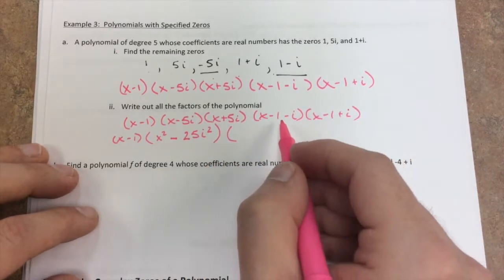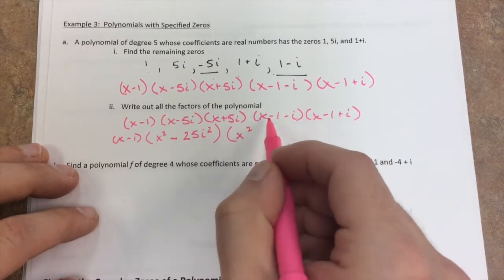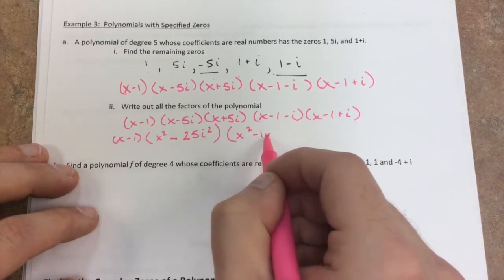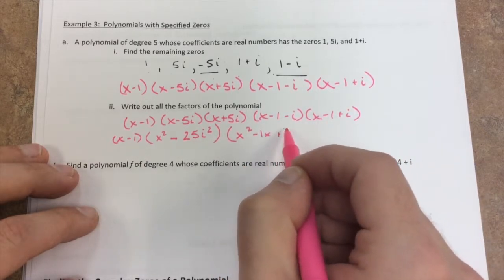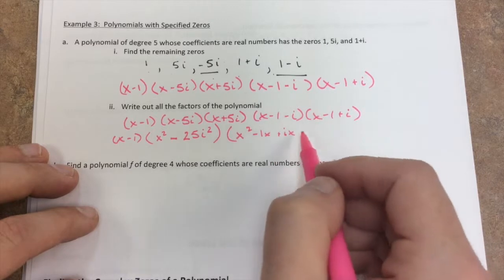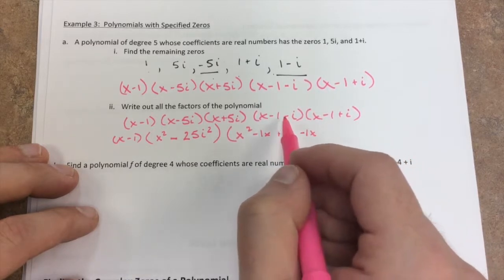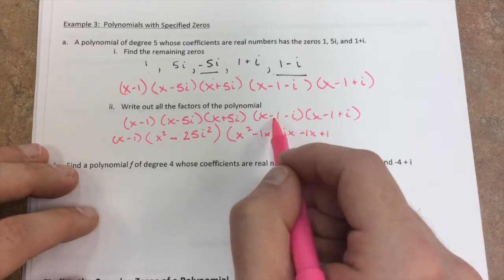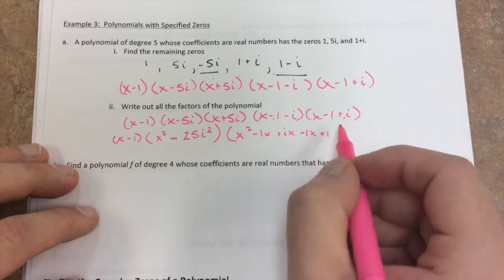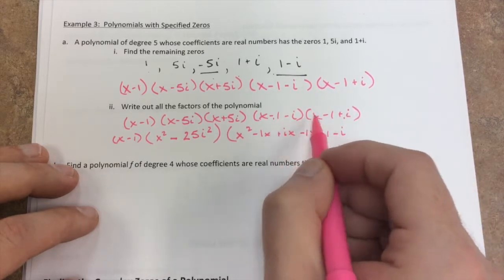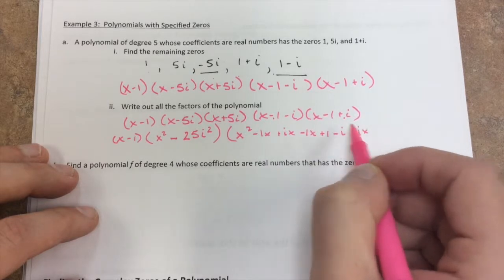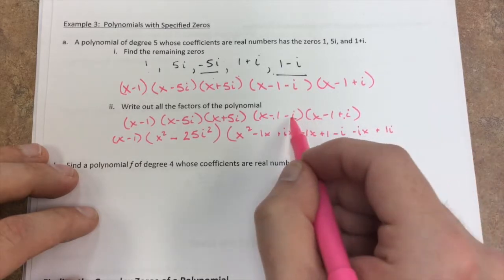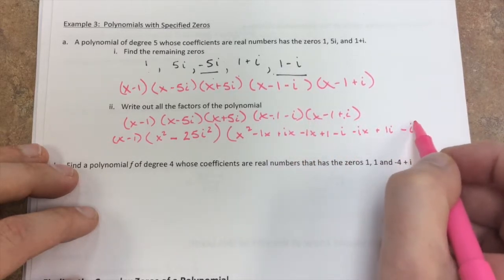In here, I would have x squared, and then I have negative 1x, and then I have plus ix. And then the next term, I'd have negative 1x plus 1, and then negative 1 times i, which would be negative i. And then I have negative ix. Negative would be plus 1i, and negative times a negative would be negative i squared.